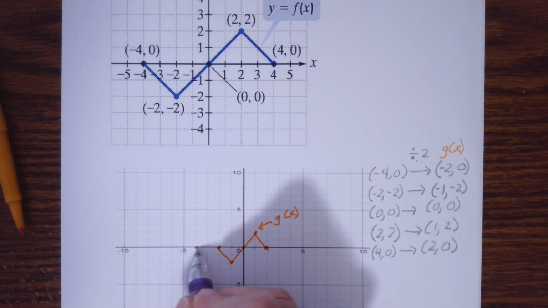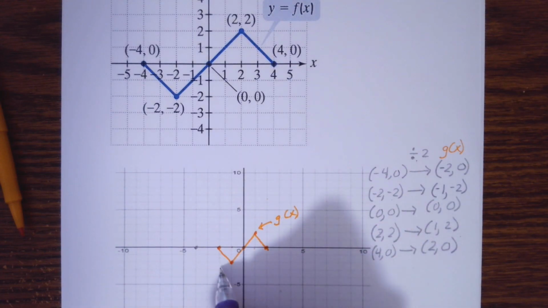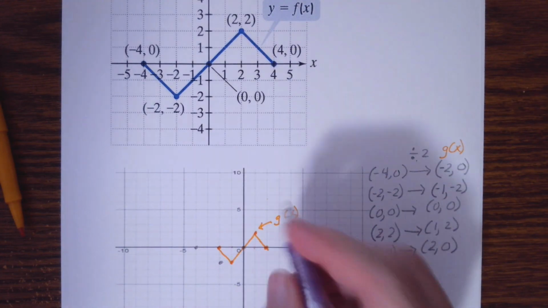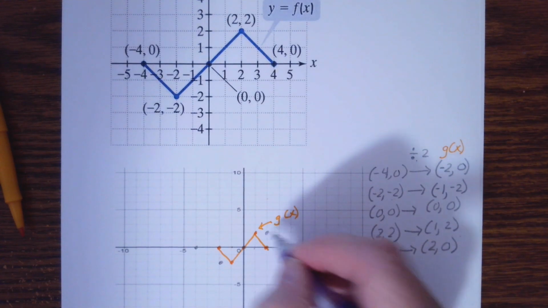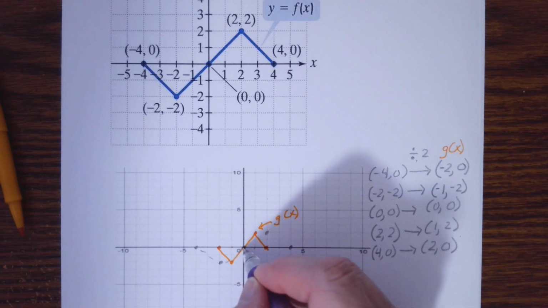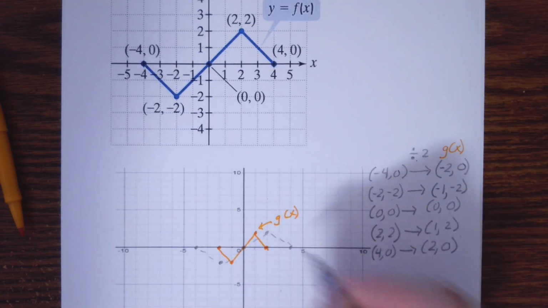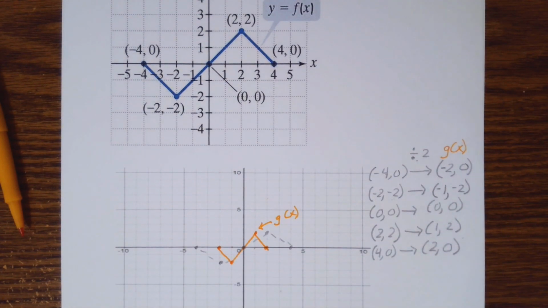This was -4, -2, 0, 0, 2, 2, and 4. So our other one looked like this. All right, that is the last transformation.